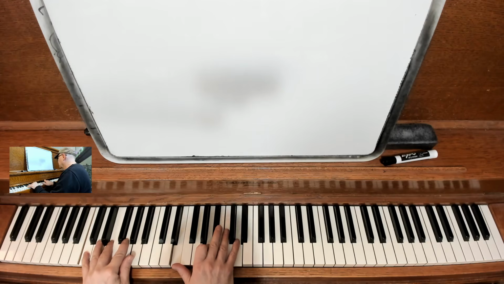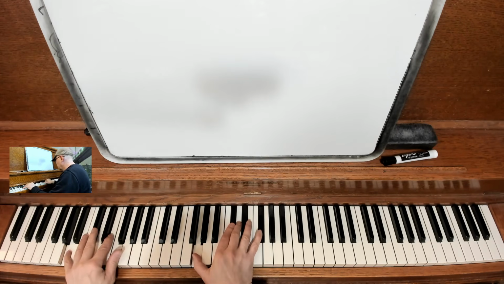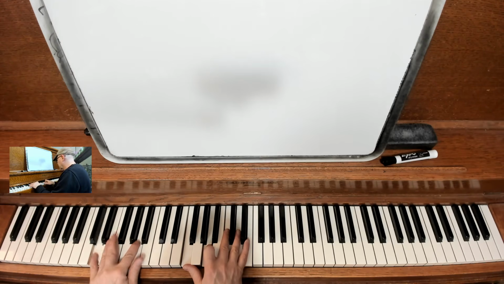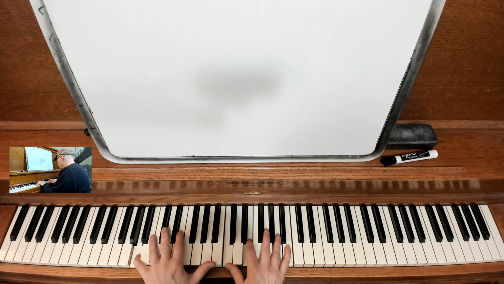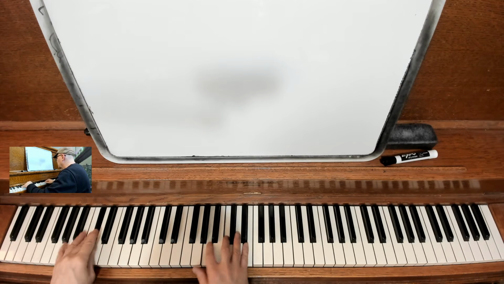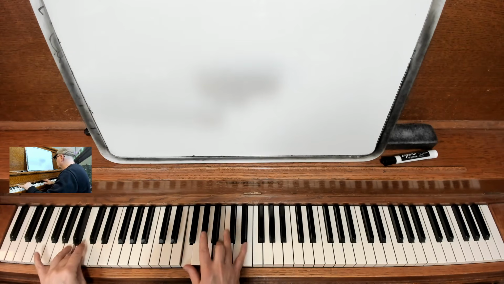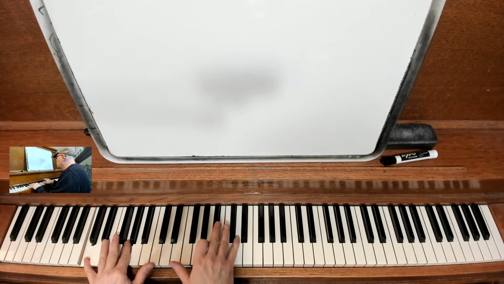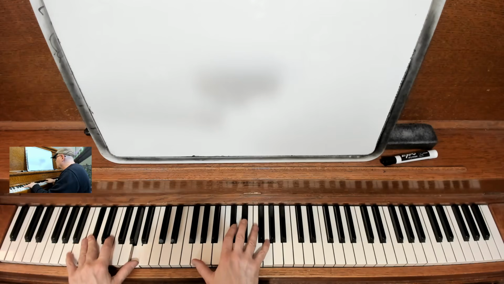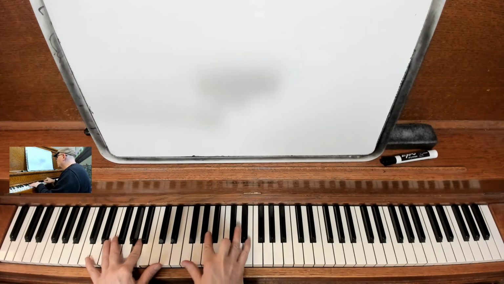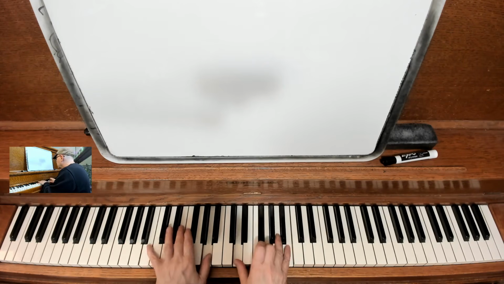Left-hand bass. Comping, picking a rhythm. Chromatic.